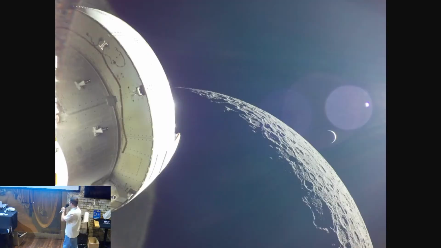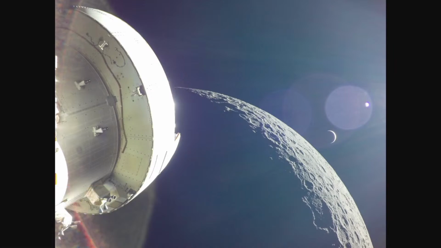And another really nice image along that line, again from the return journey, not released too long ago, showing the Earth as that crescent out there in the distance, and that really haunting view of the lunar surface. Just the stark contrast between light and dark on the lunar surface is really amazing to see, no matter what.